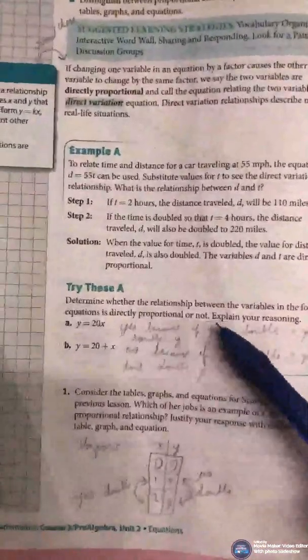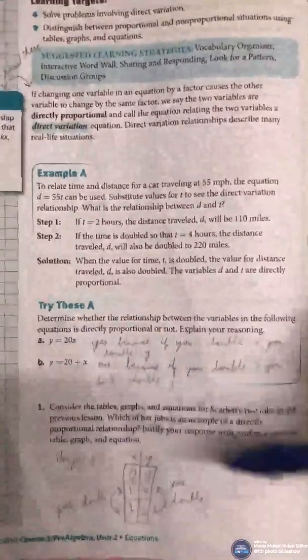So, let's do some try these 8. Determine whether the relationship between the variables in the following equations is directly proportional or not. Explain your reasoning. So, for this, it is directly proportional because if you double this x, you also double y.